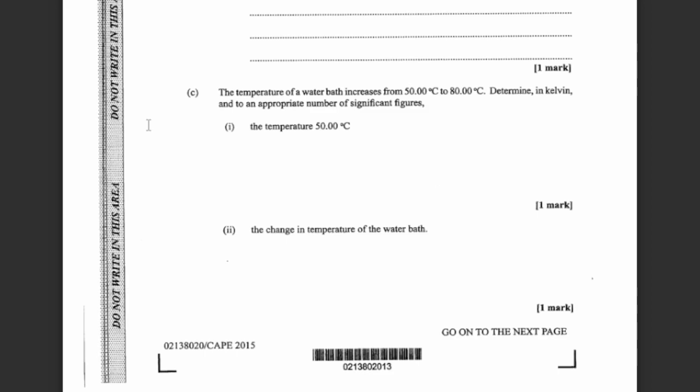So when we say 50.00, it is not the same as saying 50. 50 and 50.00 have different numbers of significant figures. The significant figures in 50.00 would be 4. And it's 4 because the 2 zeros at the end of the decimal place indicate that those 2 zeros are known relatively accurately, right?